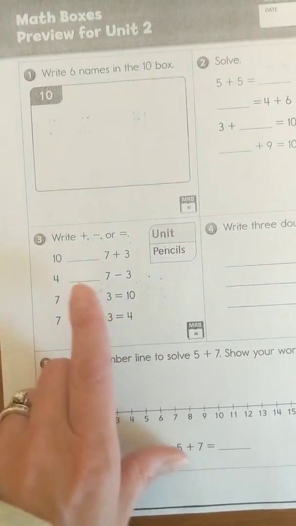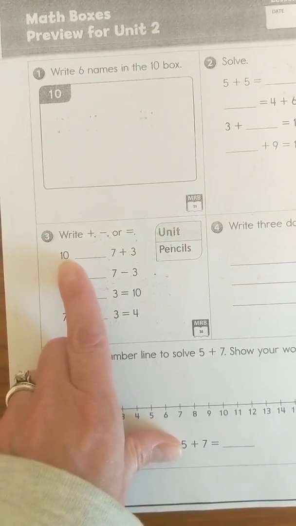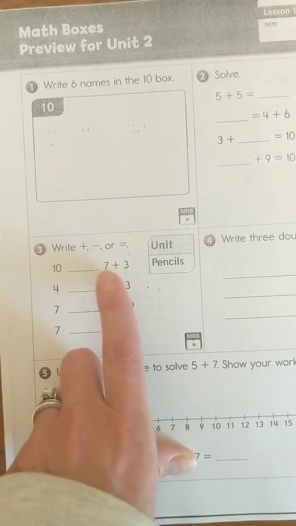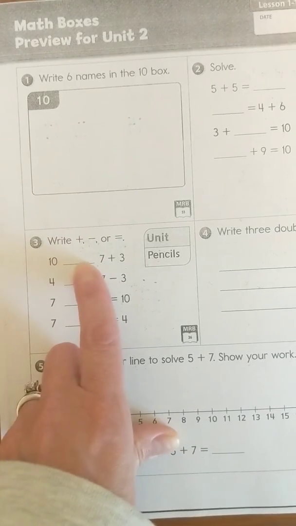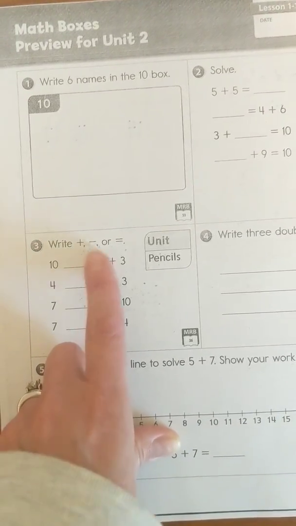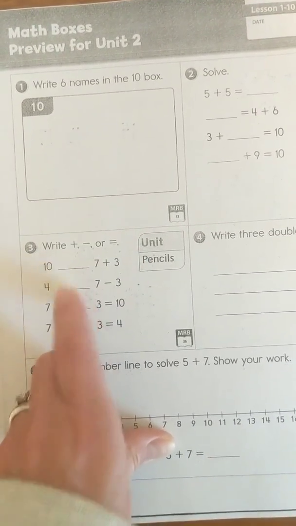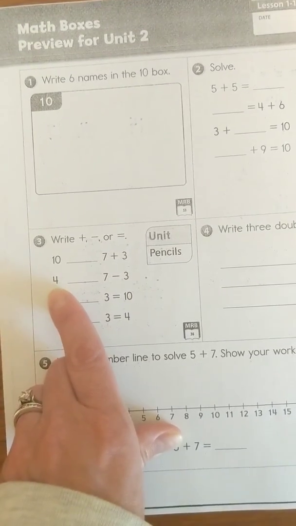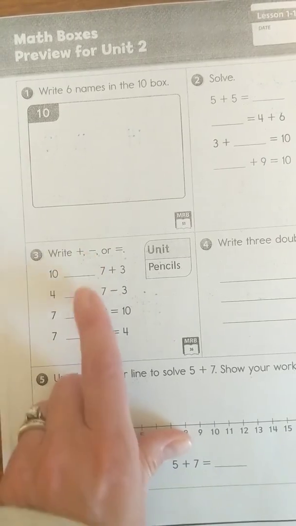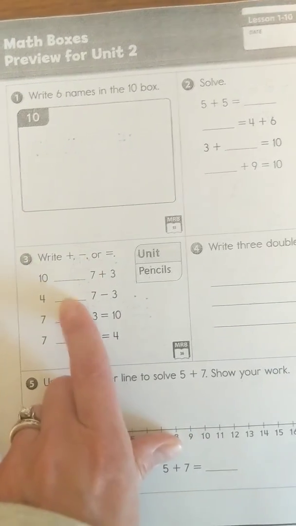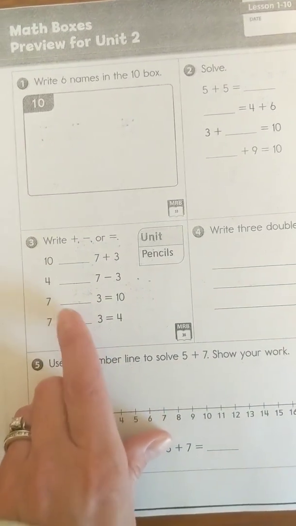Down here, this is what your answer is. So they want to know, is 7 plus 3 plus 10, is it minus 10, or is it equal to 10? Okay, so over here we have 4. Is 7 minus 3 plus 4, minus 4, or equal to 4?